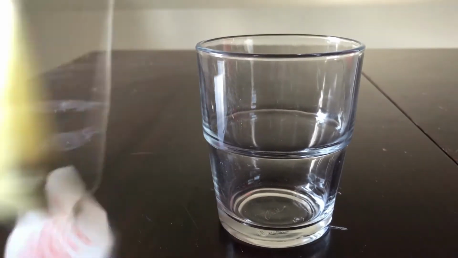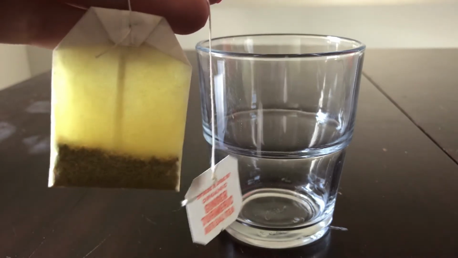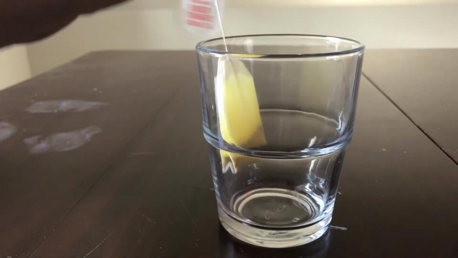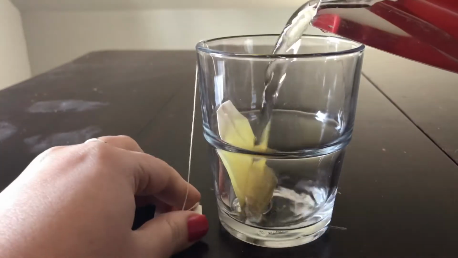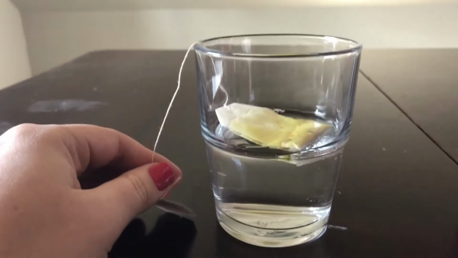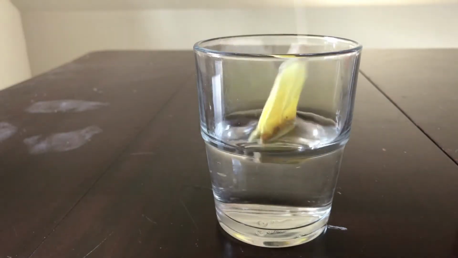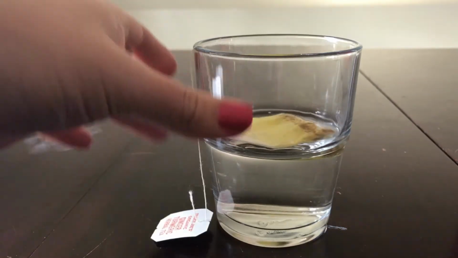Same concept, but with tea. The tea bag is like the cell membrane. It keeps the little leaves on the inside, but it allows the flavors and some of the smaller compounds to move in and out of the bag.